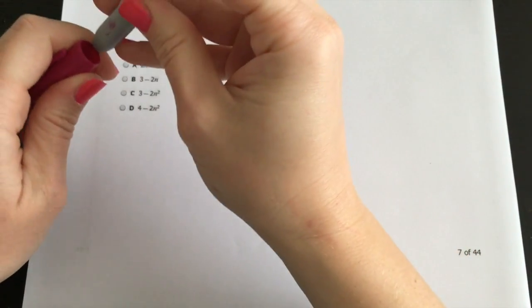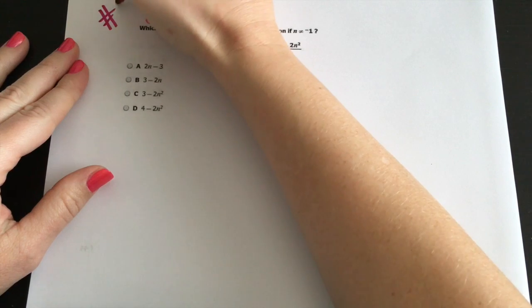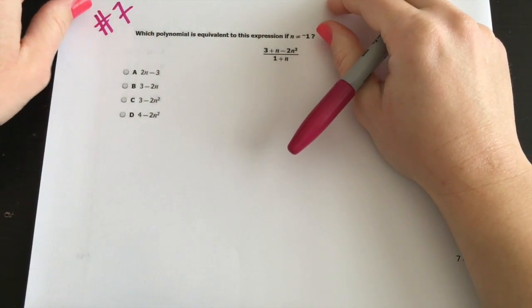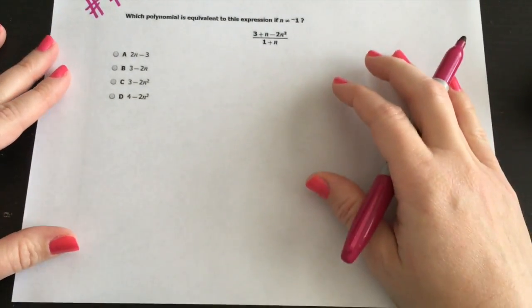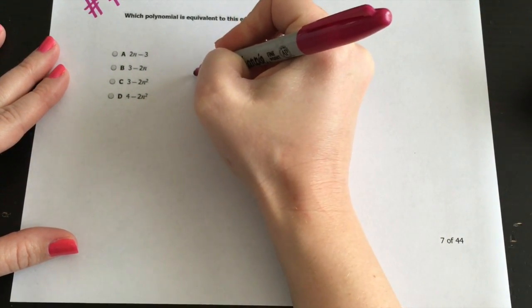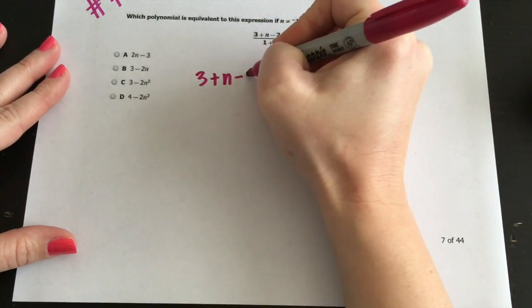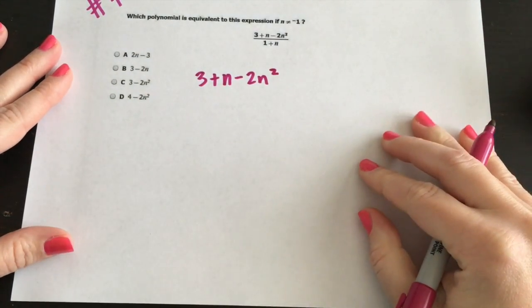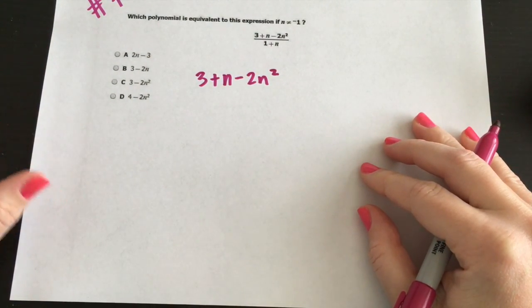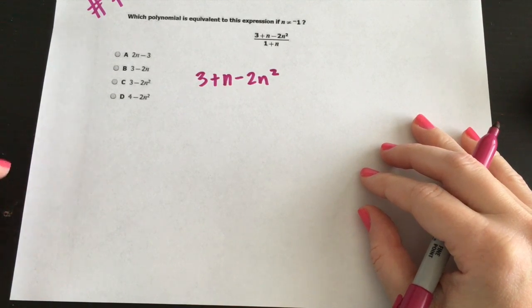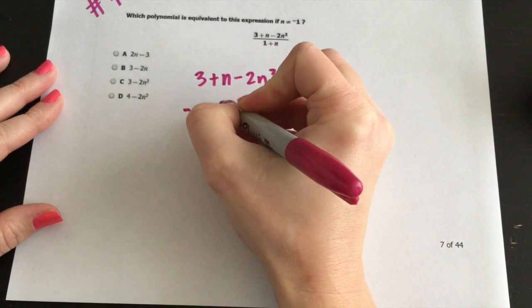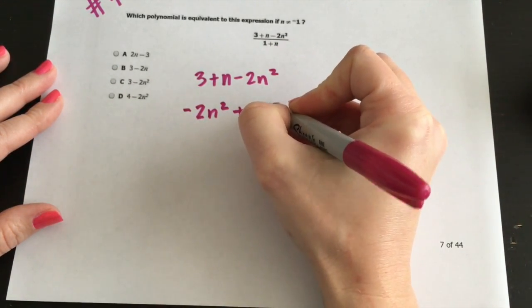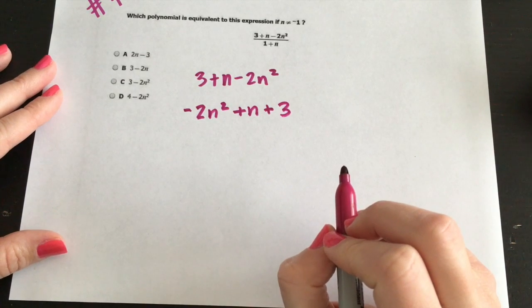All right, moving on to number 7. What you want to do with this one is first start with factoring the top. Let me rewrite it here. I have a problem with how it's written, and you may as well, because it's not written in standard form. So let's write it in standard form so we can look at it a different way. Now it looks a little nicer to factor.